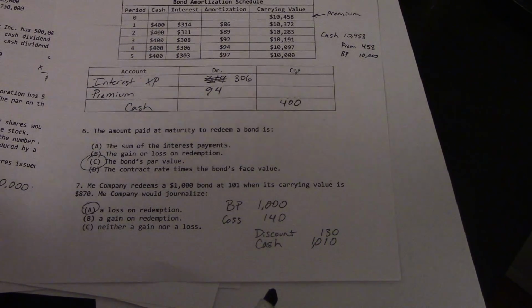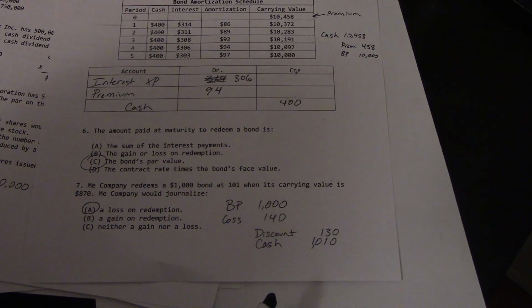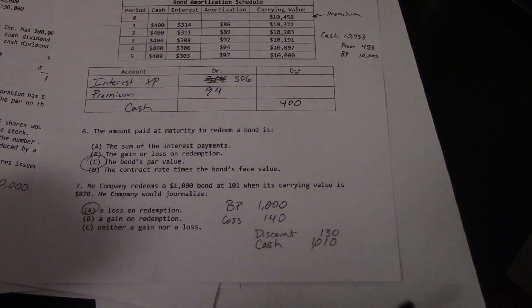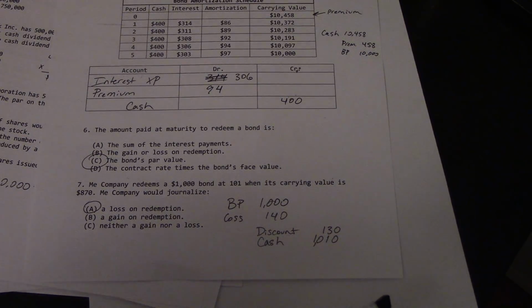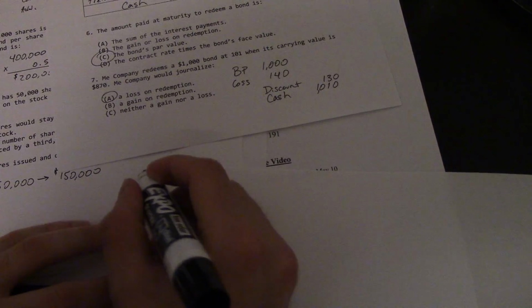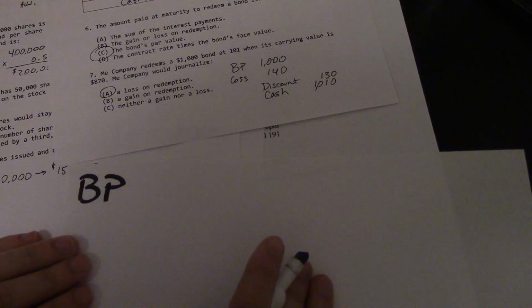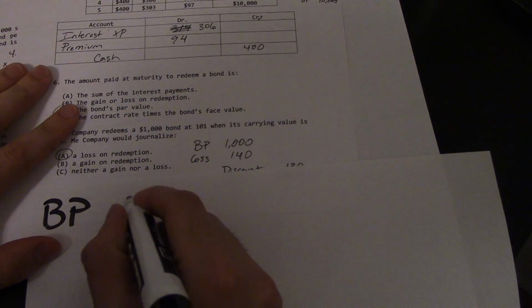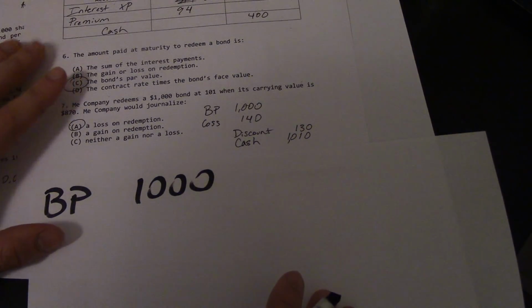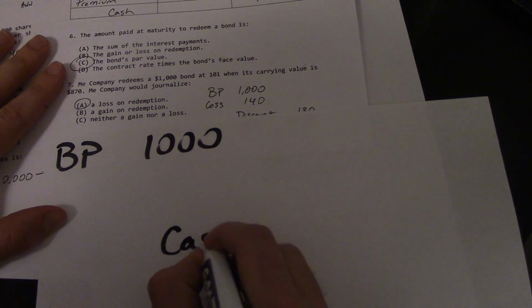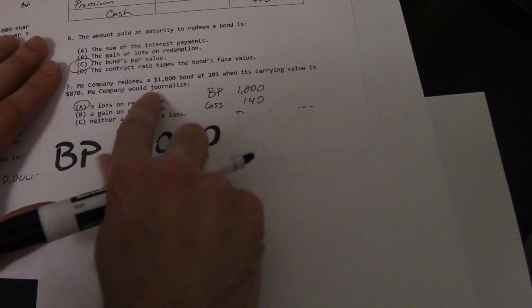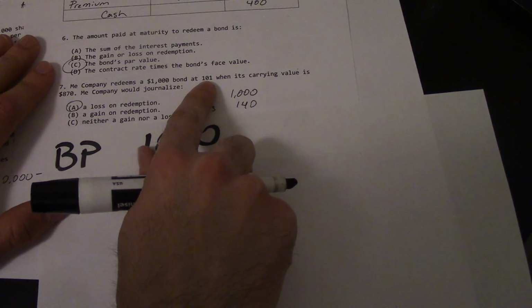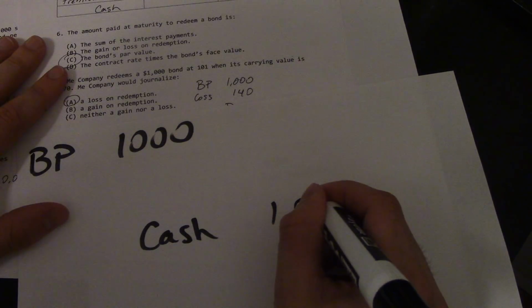Number 7, we've got a company that redeems a $1,000 bond at 101 when its carrying value is $870. We would journalize. So we kind of already did a question like this. We're going to debit our bond payable for the face value. The face value is 1,000. So there we go. Debit bonds payable by 1,000. We're going to credit cash for however much cash we're going to pay. In this case, we're paying 101% of the bond's face value. So that's going to be 1,010.